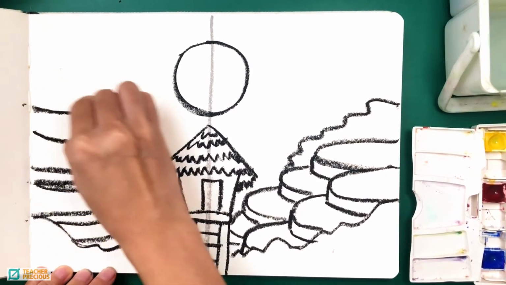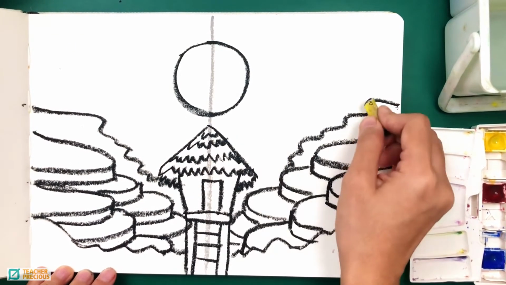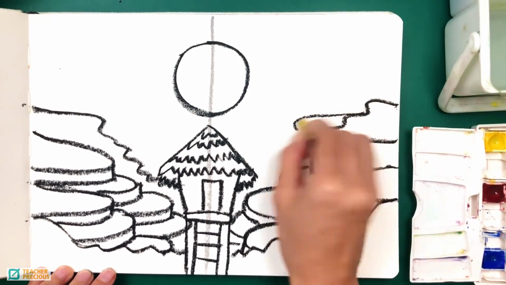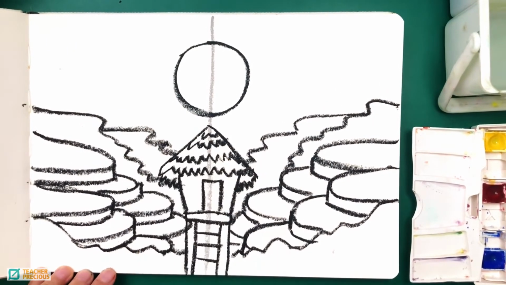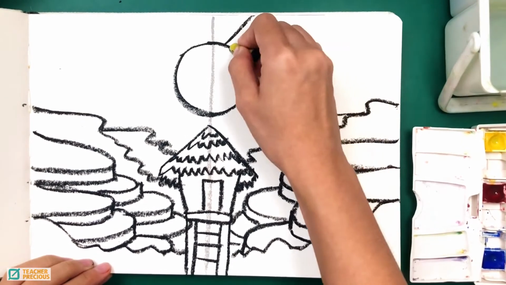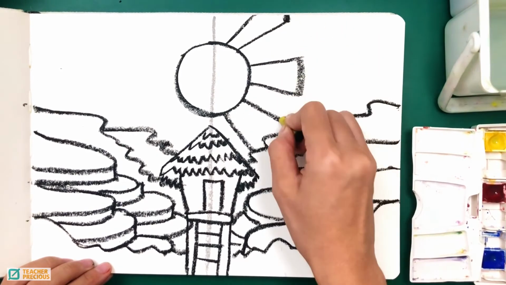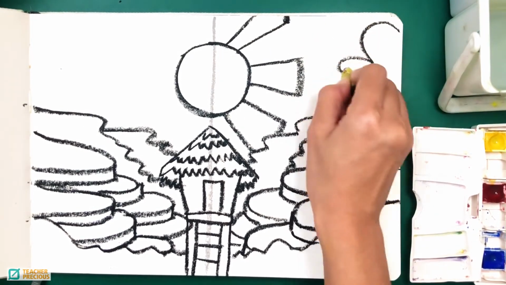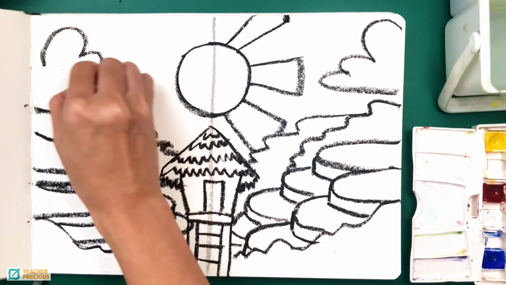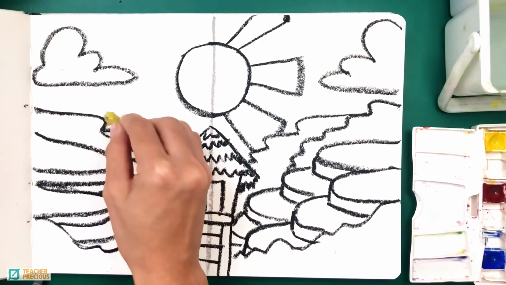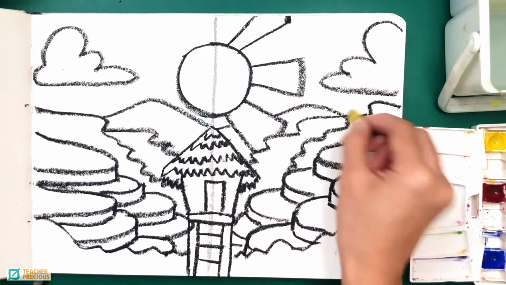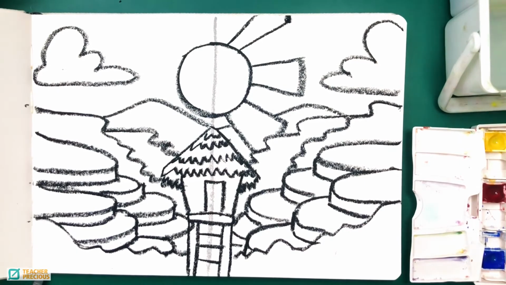We can add some mountains like this. Then add the rays of the sun. We can also add clouds. Then, once you're okay with this, we can start painting. Pwede na tayo magsimula magpinta.